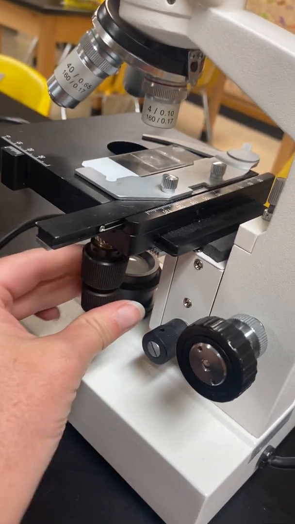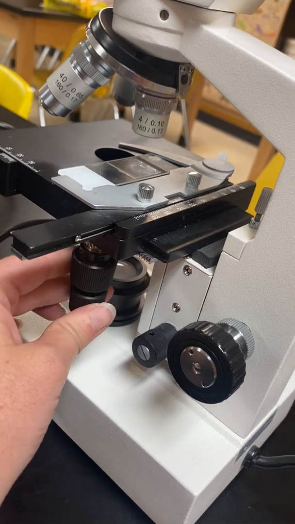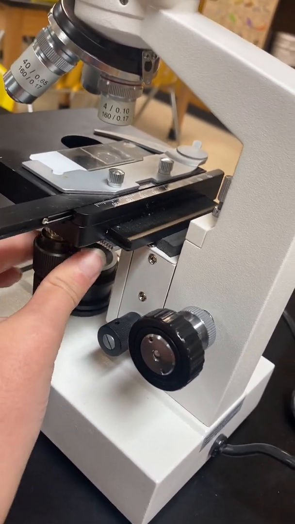So if you're trying to move around on the slide to find something, you would want to go all over the slide trying to find stuff. So you use these knobs to observe your specimen. So that's the microscope basics.